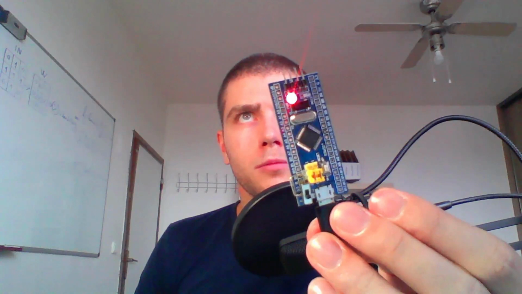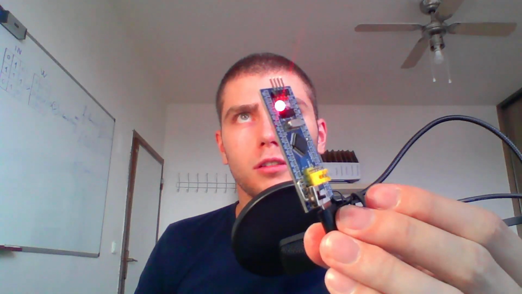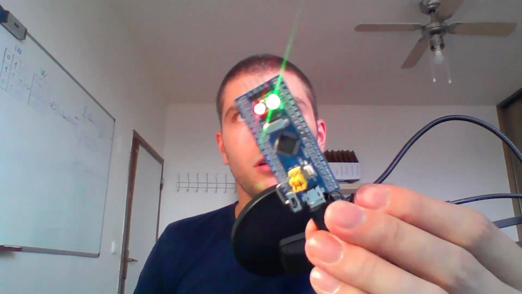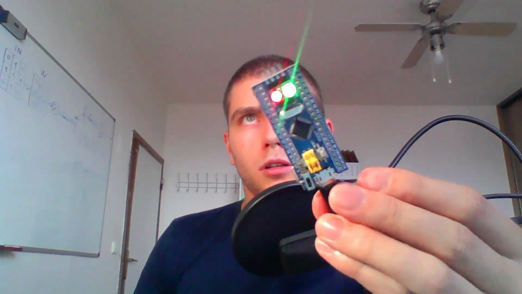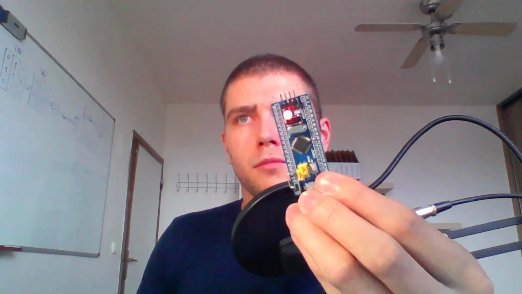So I'm holding the reset. So 3 short, 3 long blinks, and 3 short. So it's signalizing that there is a problem. In this case, the application 1 is missing. So in the next cut, I'm gonna show you that you can flash there again a new application.